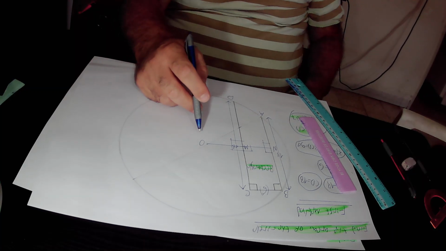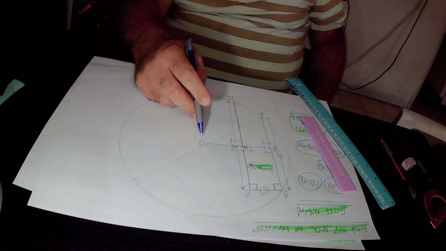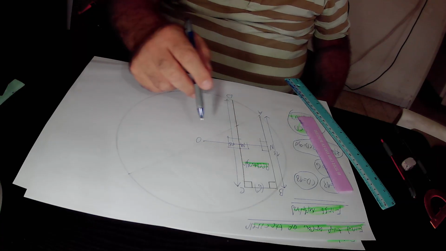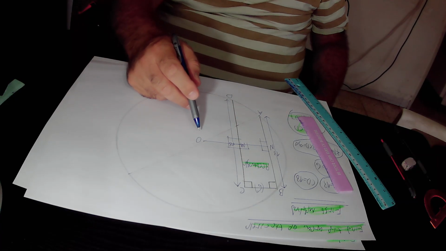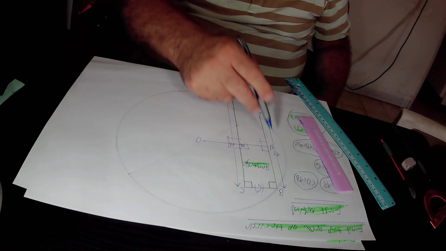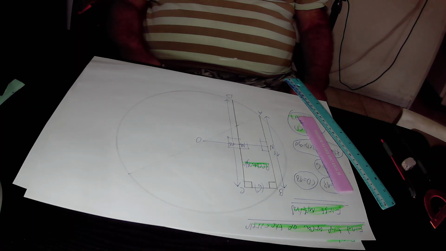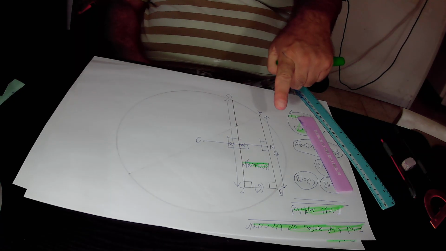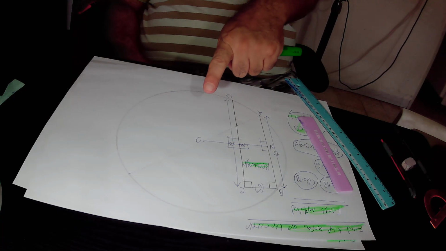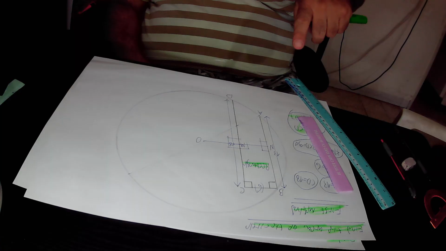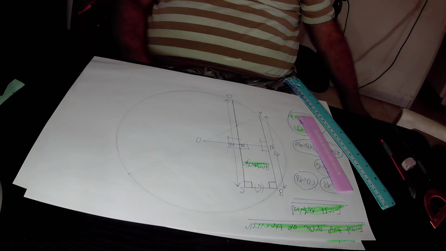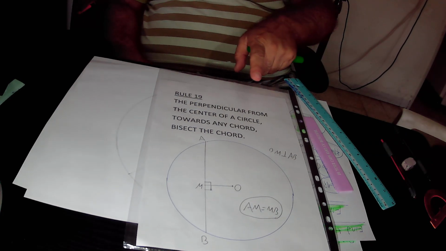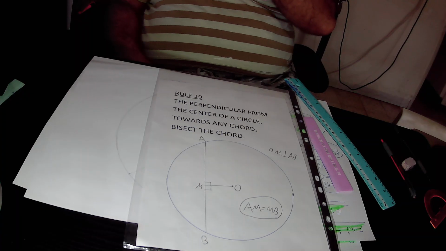From the center of this circle, that is to say from this point O, we have perpendicular ON on chord BA. According to Rule 19, the perpendicular ON that is drawn from the center of this circle, that is to say from point O, bisects chord BA. So, repeat Rule 19. According to Rule 19, the perpendicular from the center of a circle towards any chord bisects the chord.